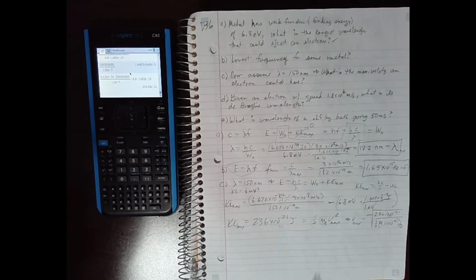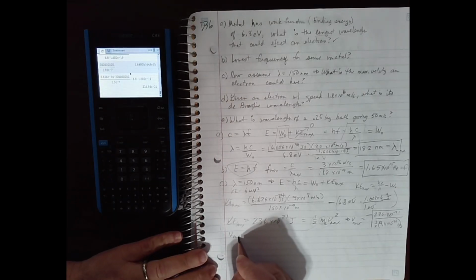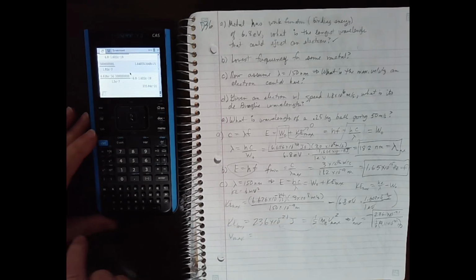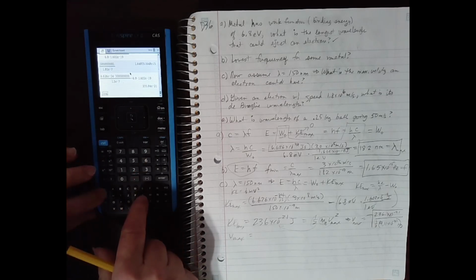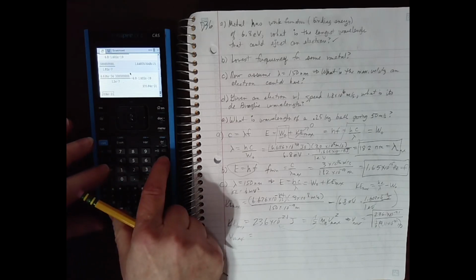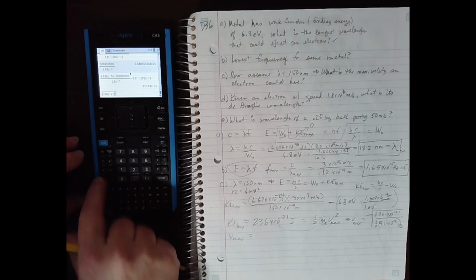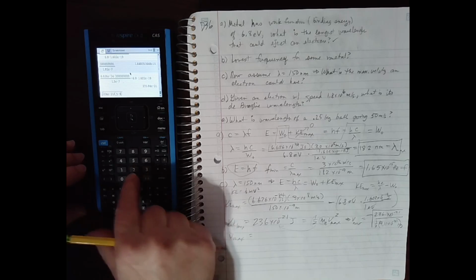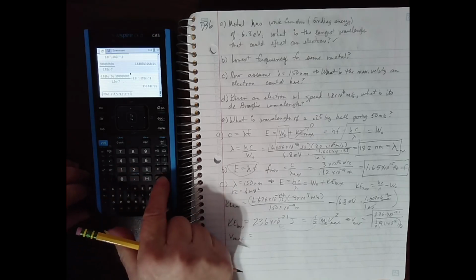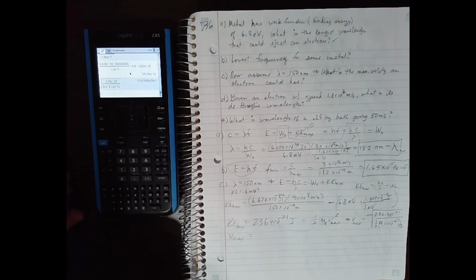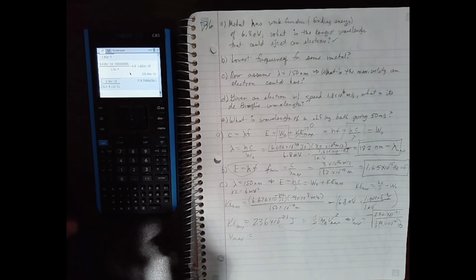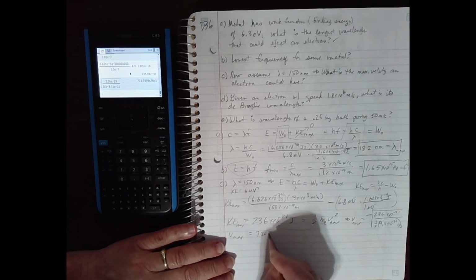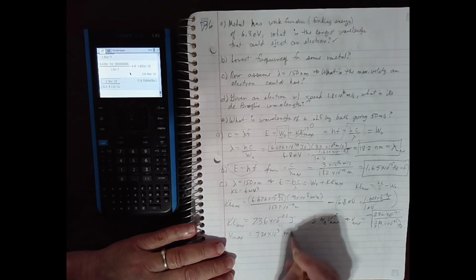Kilograms, standard unit, so we're good. And so V max is the square root of 236 E negative 21 divided by, in parentheses, 1/2 times 9.11 E negative 31. Okay, it's going fast. 720 times 10 to the 3rd meters per second.